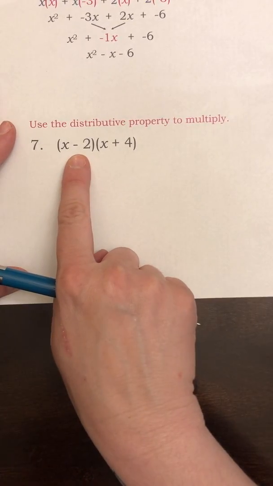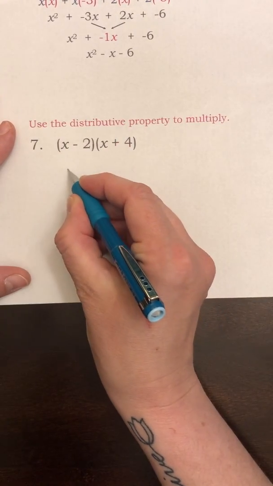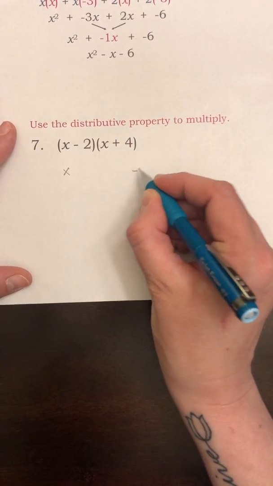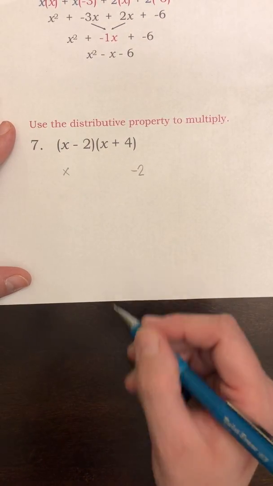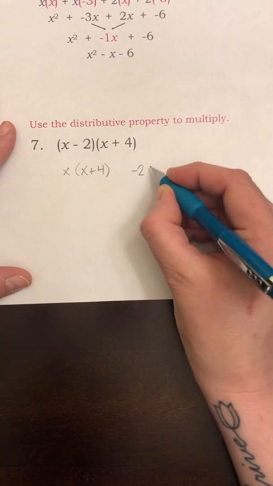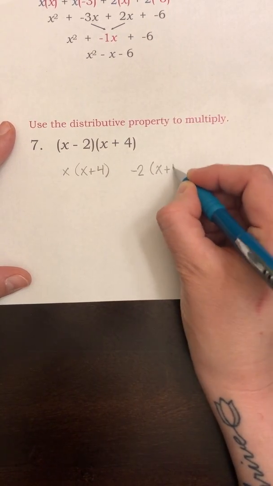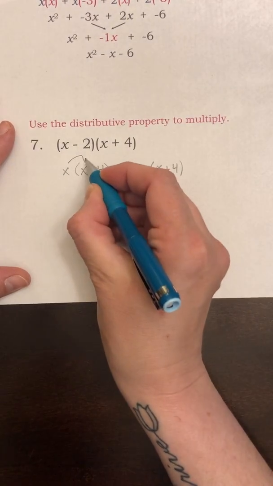So we're going to take this first term, or first set of parentheses, and I'm going to break it up: x minus 2. We're going to take the second set of parentheses where we had an x plus 4, and we're going to put it behind each of those terms because we're going to distribute the x and the negative 2. So here we go.